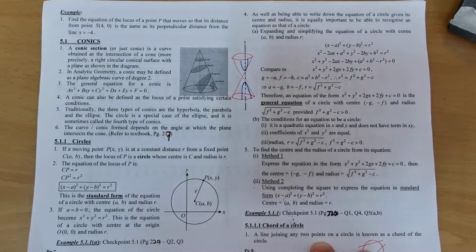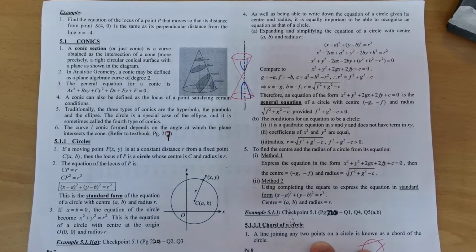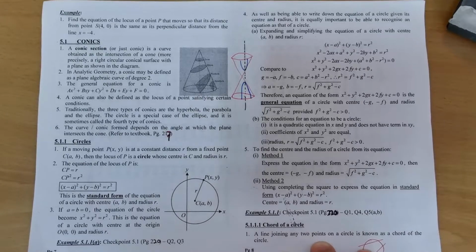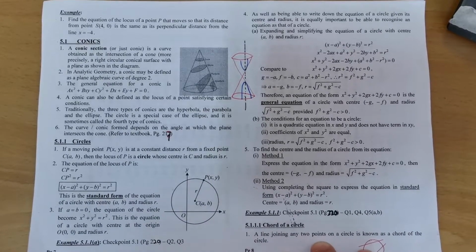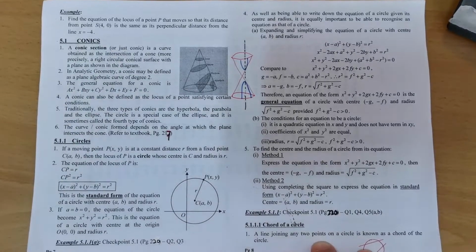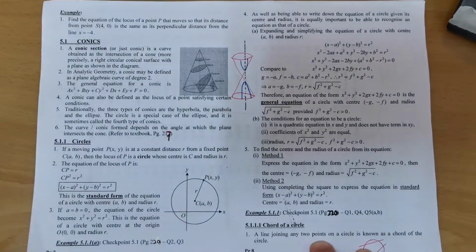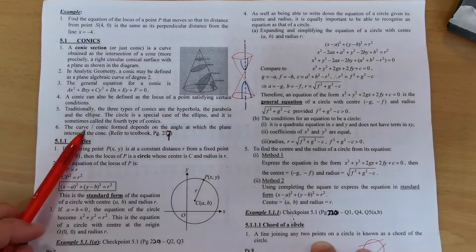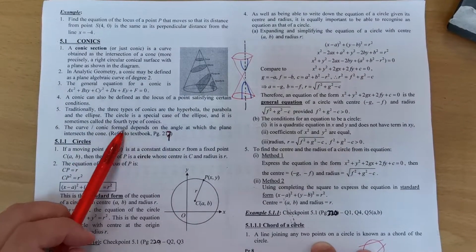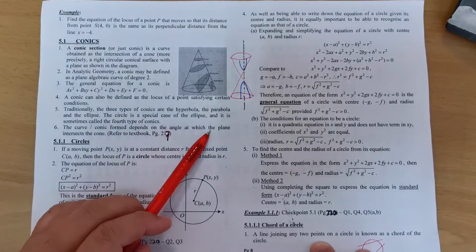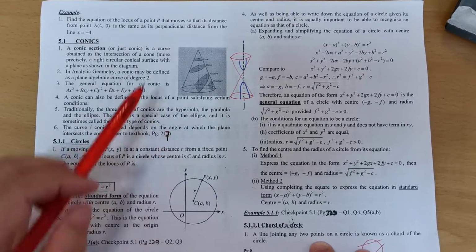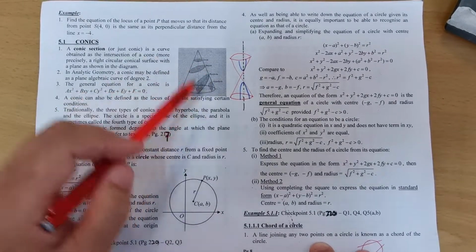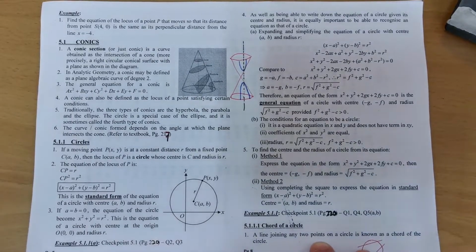In the old syllabus, we emphasized more on circle, but in the new syllabus, we emphasize more on the other three. Circle, it came out once only, I think. The curve or the conic form depends on the angle at which the plane intersects the cone, which I showed you just now in the textbook. It depends on how the plane cuts the cones at different angles.